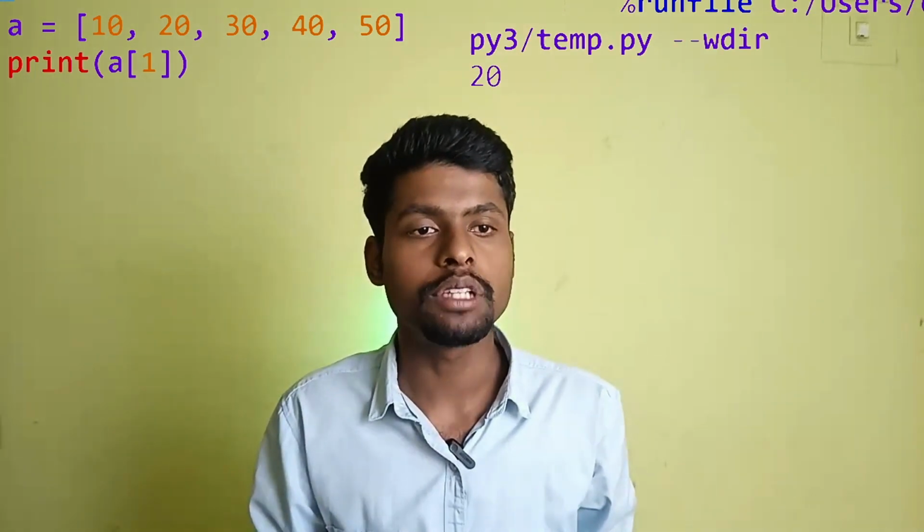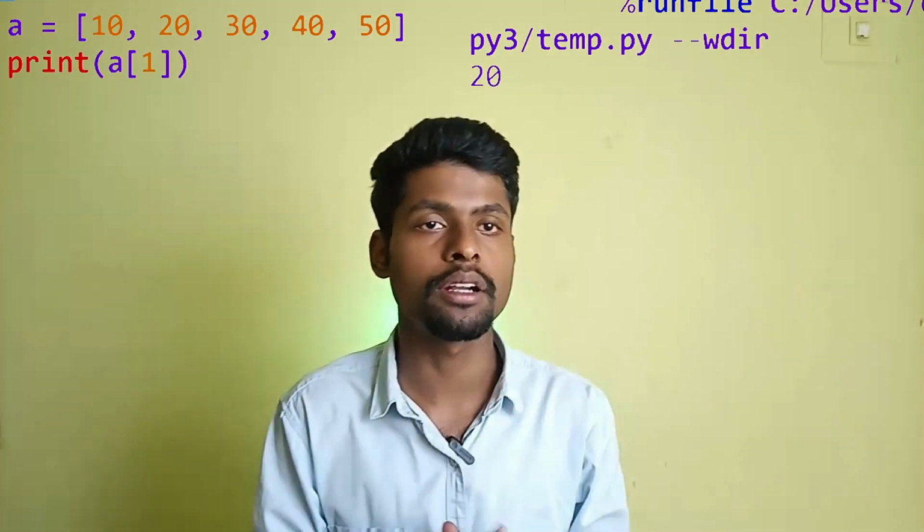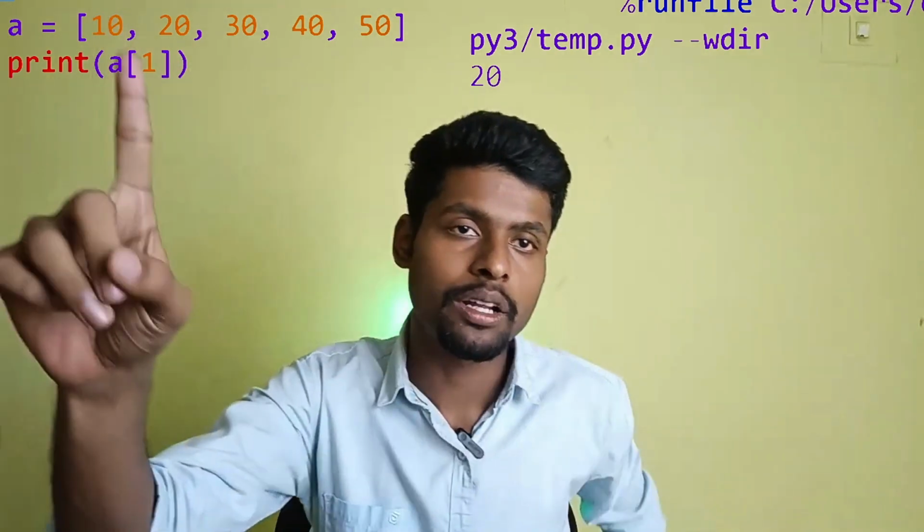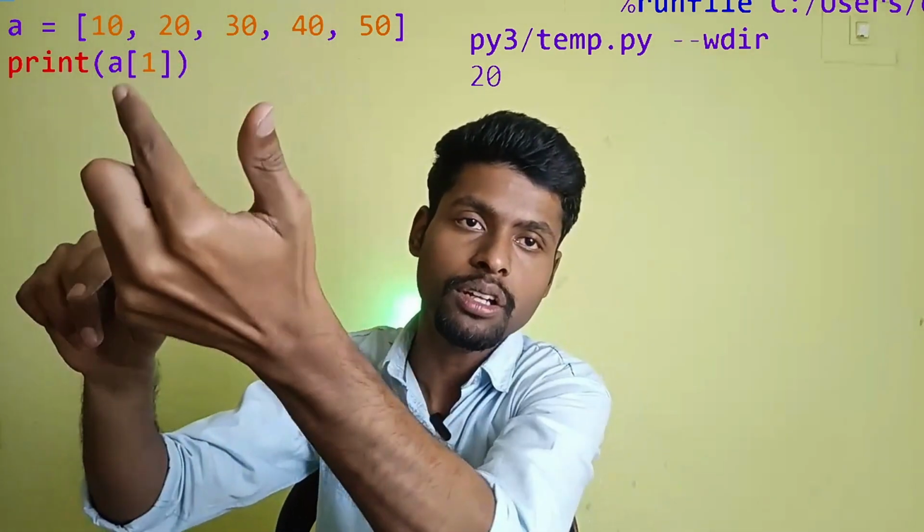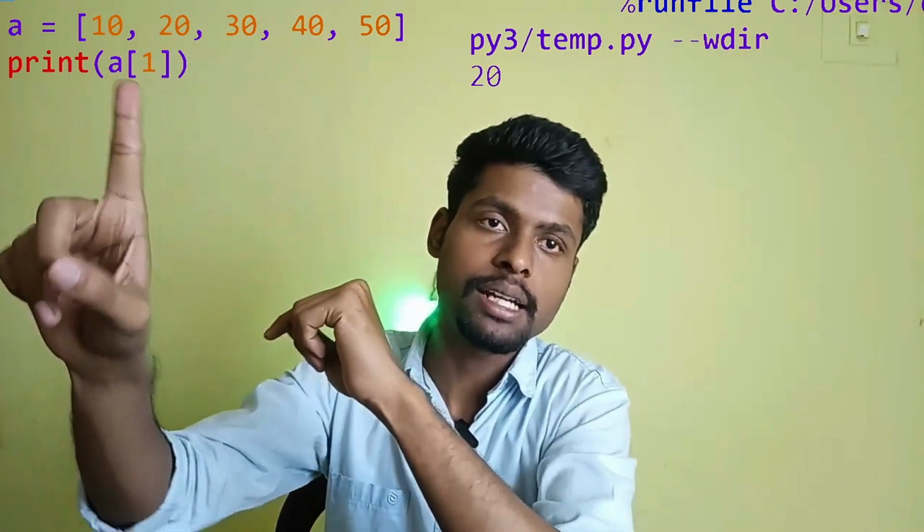What is the index value of 20? The index value of 20 is 1. Let's execute this code. If you see, the 20 got printed. First, what I did here is within a print function, I give my statement, and my statement is a. First, I enter into my a variable list. Then, within a square bracket, I give an index value. Based on the index value, the 20 got printed in my output console. The index value of 20 is 1, so that the 20 got printed.